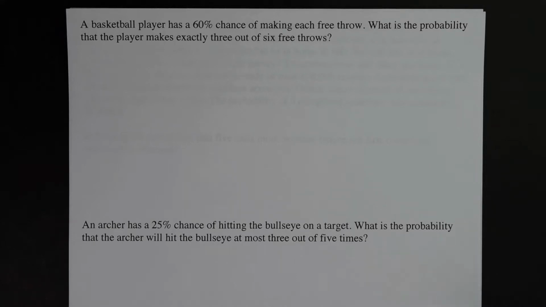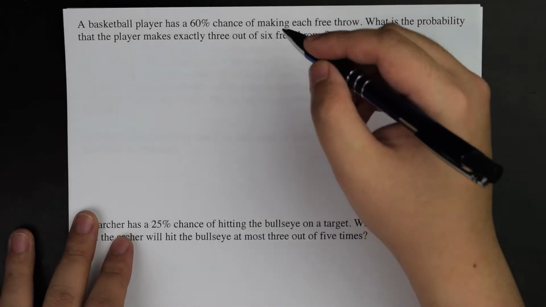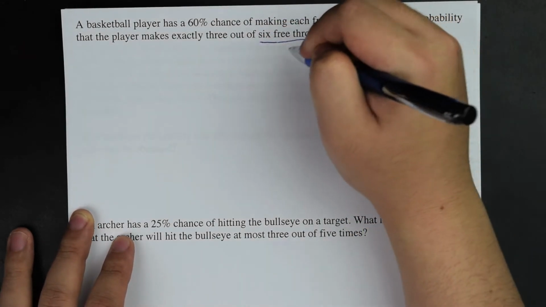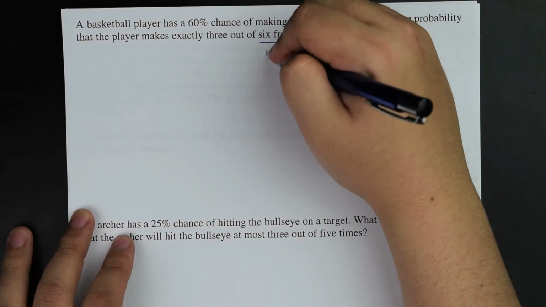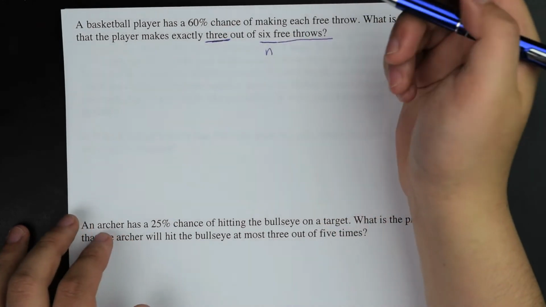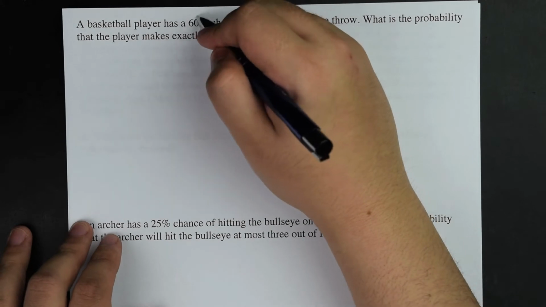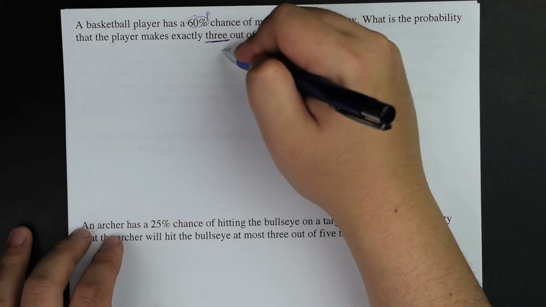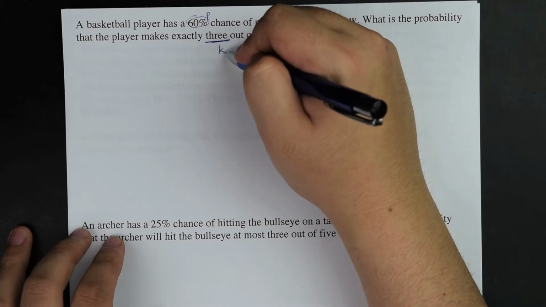A basketball player has a 60% chance of making each free throw. What's the probability that the player makes exactly 3 out of 6 free throws? The first thing is, they tell me that their total is 6, which is going to be my n for this question, that there are 3 free throws that they make exactly, and that there's a 60% chance. 60% is going to be my p, and this is going to be what I call my k.